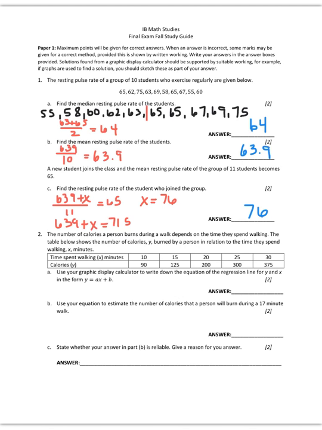So they give us 10 resting pulse rates, and part A wants us to find the median. So first thing is always write them in order from smallest to biggest, and then the median is the middle number. In this case, there's an even number. So halfway through is between 63 and 65. So if you take the average of those two, you get 64. So the median is 64.